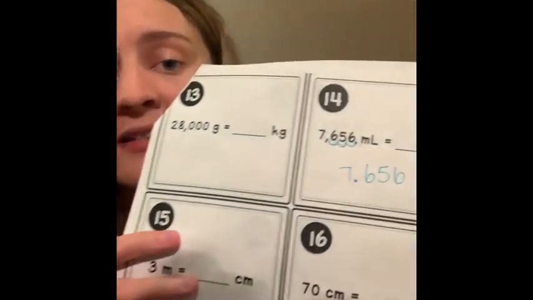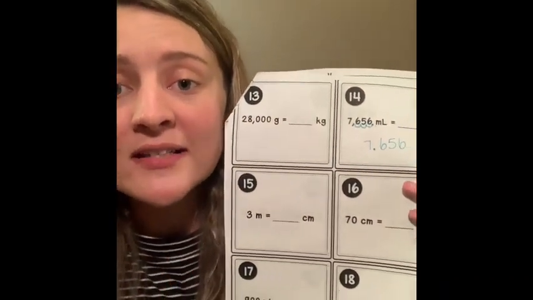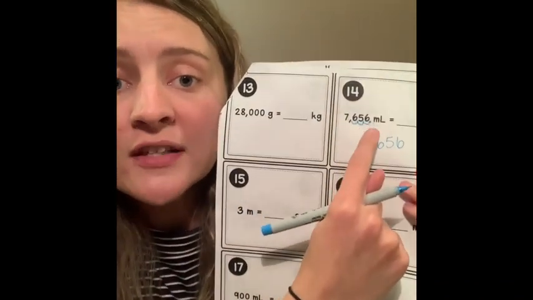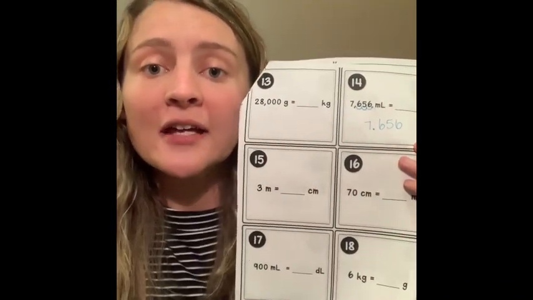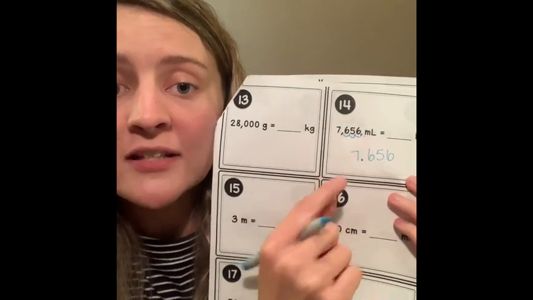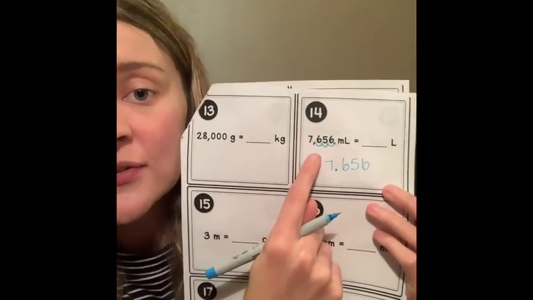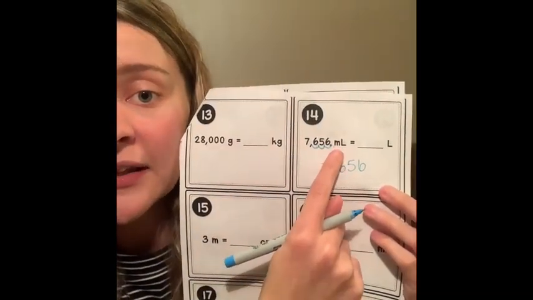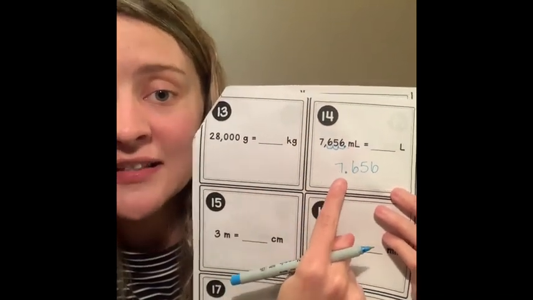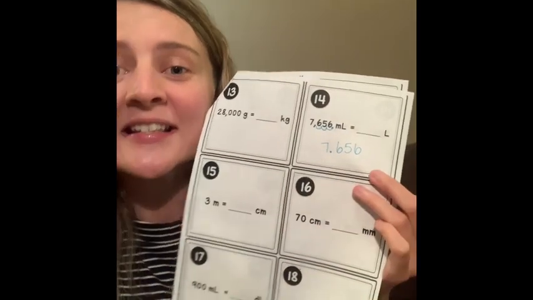So when we take that decimal place and move it over 3 spaces, 7,656 milliliters turns into 7 decimal place 656. So we weren't able to divide by taking away zeros, so we moved the decimal place. Since we went up the staircase, we moved the decimal place 3 times because that's how many times we went up the staircase. So 7,656 milliliters is 7 decimal place 656 liters. So that is your answer.